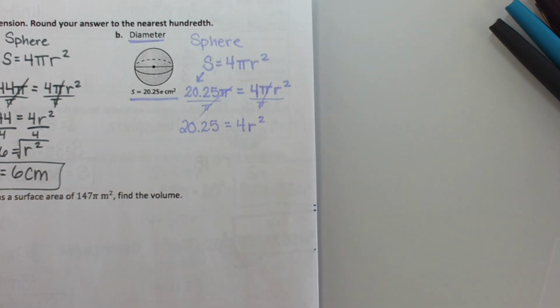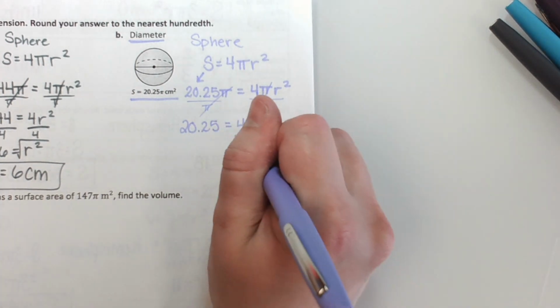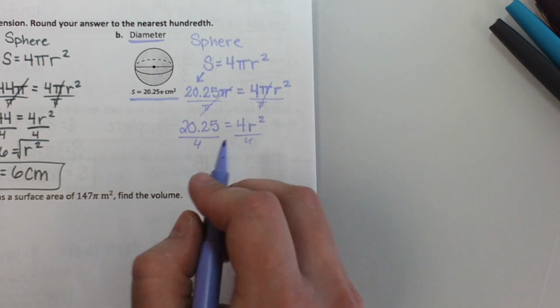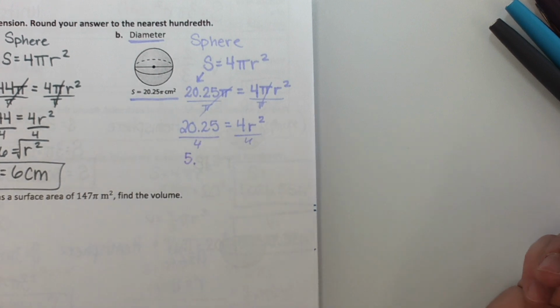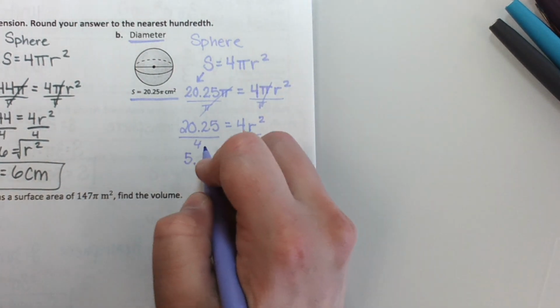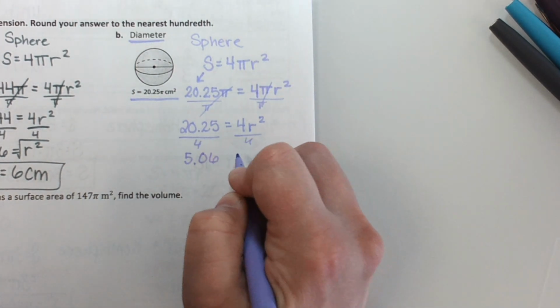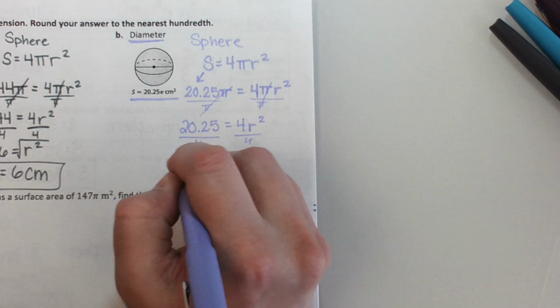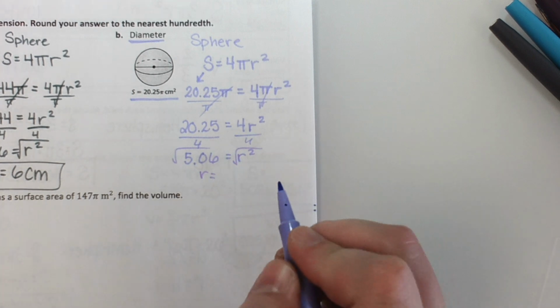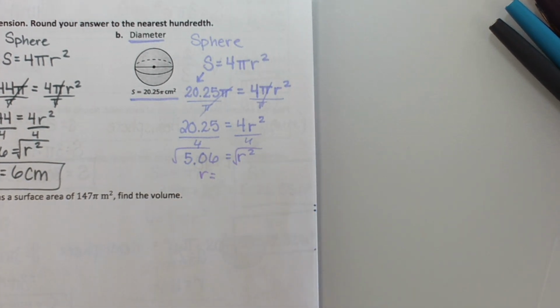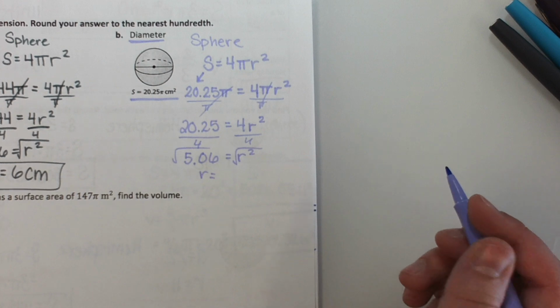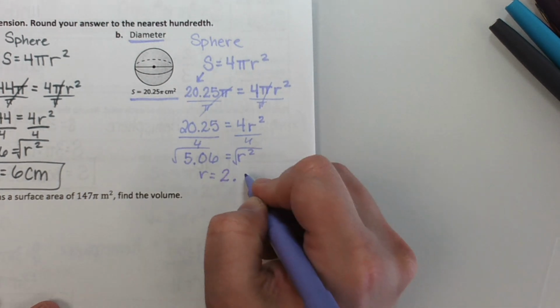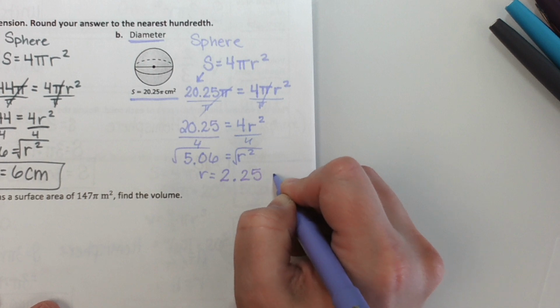How do I get the radius, though? What do I have to do now? Divide by the 4. 5.26 equals r squared. Square root. Again, this one's centimeters.